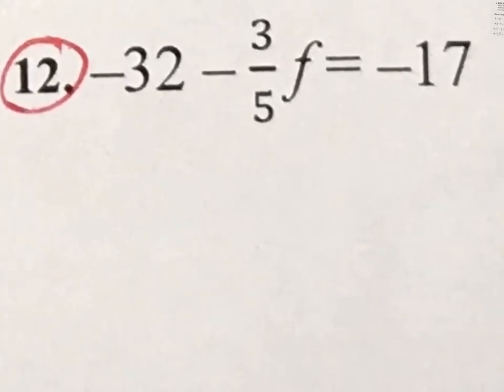So we want to solve. What do? I could multiply everything by 5, right? That would instantly get rid of the 3/5. It would make it just a negative 3f. If I multiplied by 5, the 5 would cancel. But then I'd have 5 times this, and that's a huge number, and 5 times this, that's a huge number. So let's not get rid of the fraction right now.